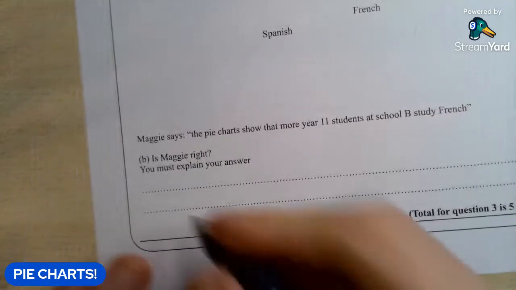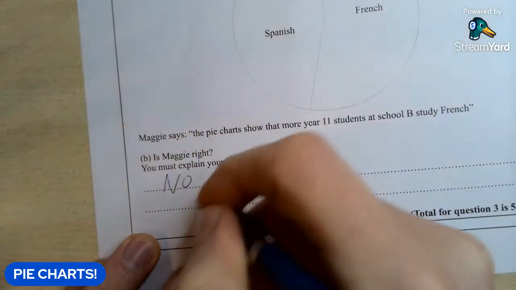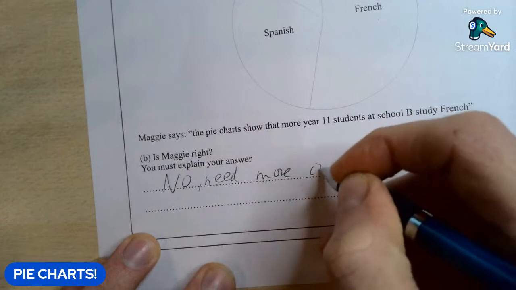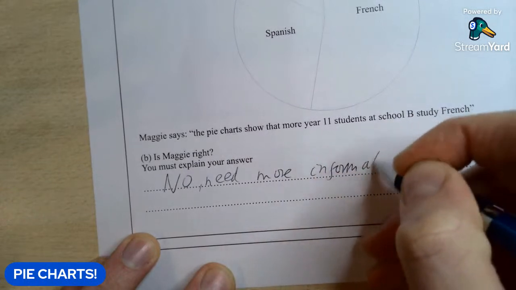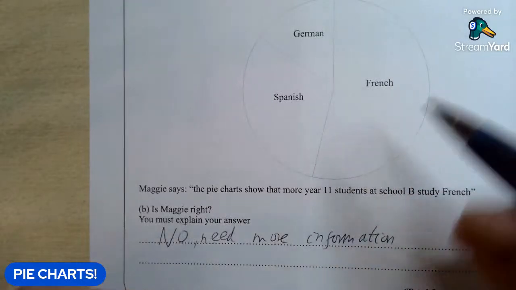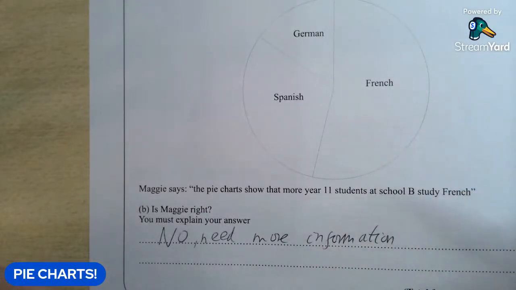So is Maggie right? Which is no. And you can just put need more information. Something along those lines. Need more information, or don't know what frequency these sections represent, or something like that. Yeah. Right, let's keep going.